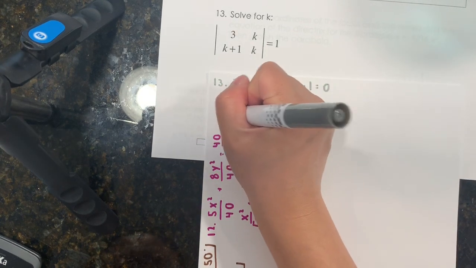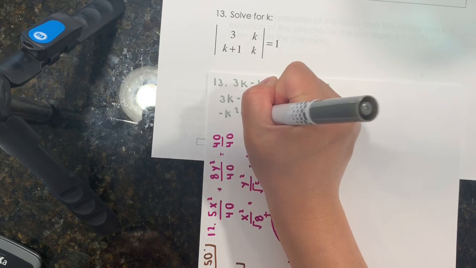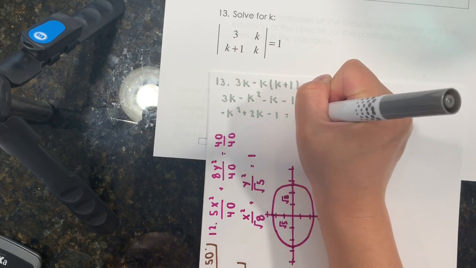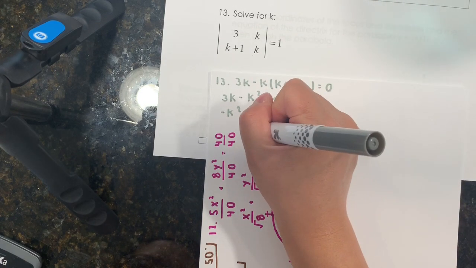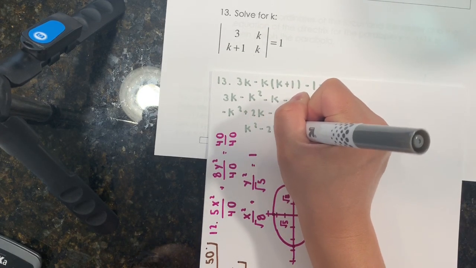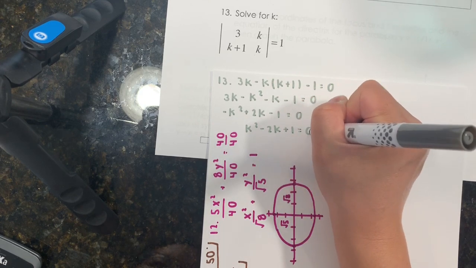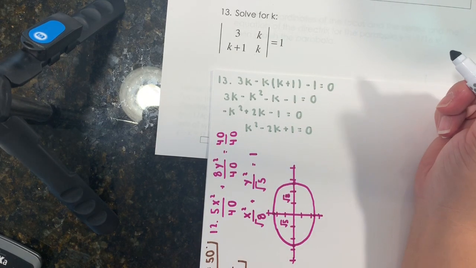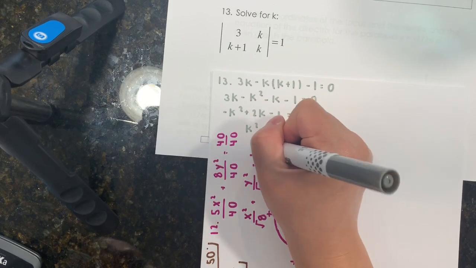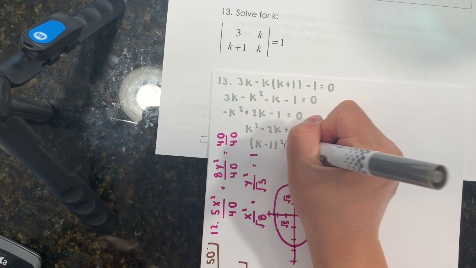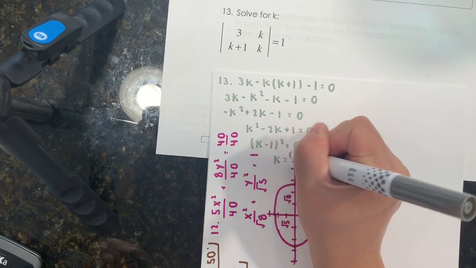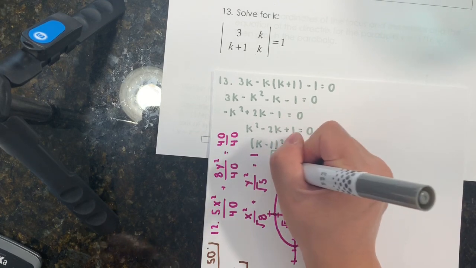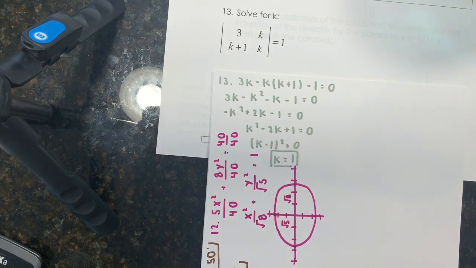So I have negative k squared plus 2k minus 1 equals 0. If I divide this all by negative 1, then I get positive k squared minus 2k plus 1 equals 0. That factors evenly, which is perfect. So that would be k minus 1 squared equals 0, which means k is equal to 1. Anytime it factors out evenly, it's a lot easier because then we don't have to use the quadratic formula.